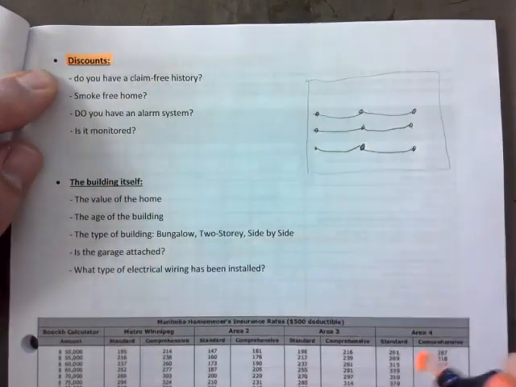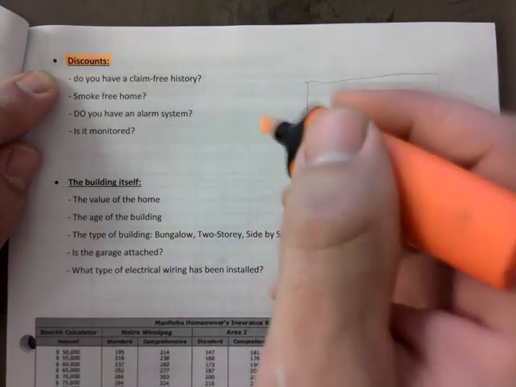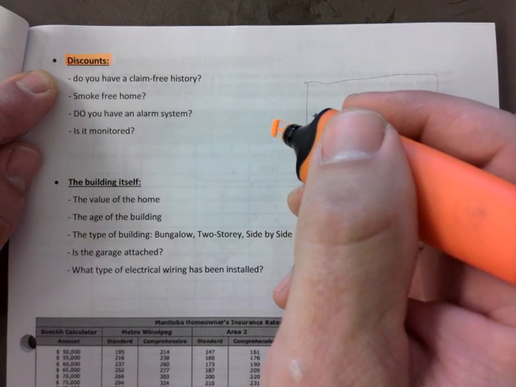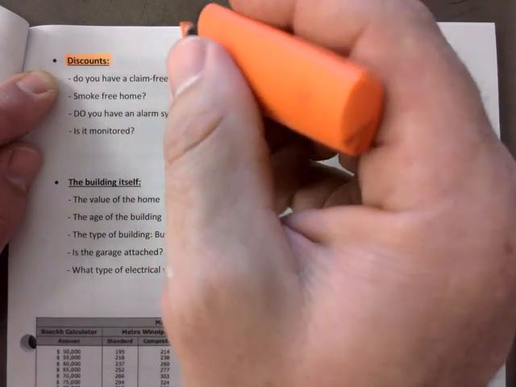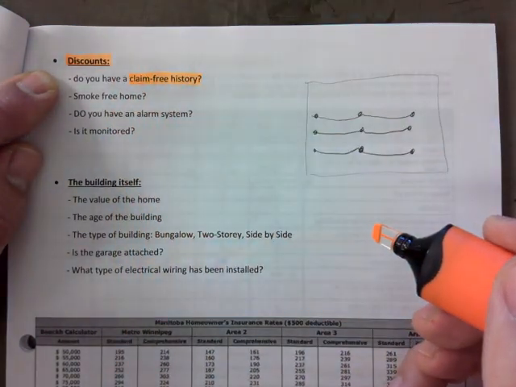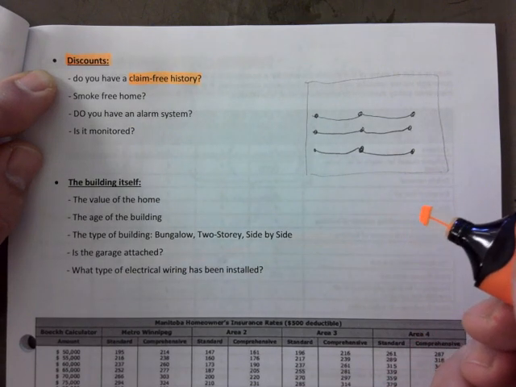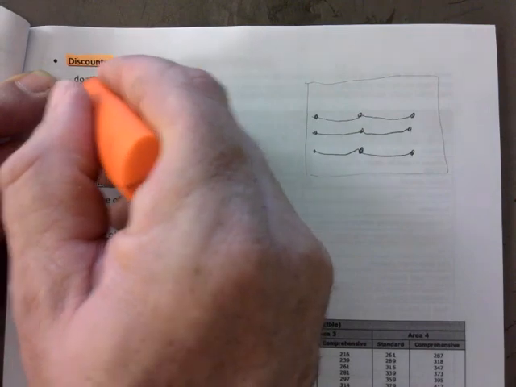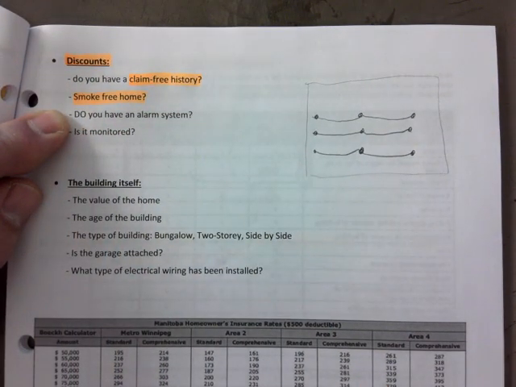Discounts. I actually get some of these discounts, which help hugely, because insurance for my house is like $1,500 a year. If they ask you, if you have a claim-free history, they actually give you a decent discount. I think it's like 10% off. Are you a smoke-free home? They ask you that.